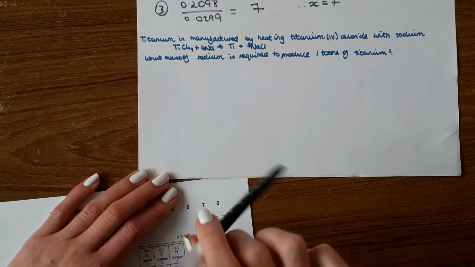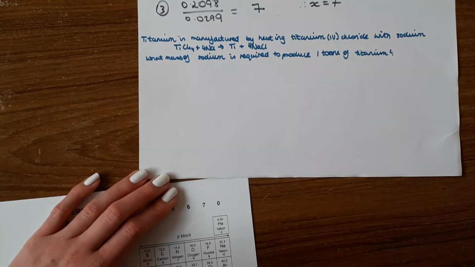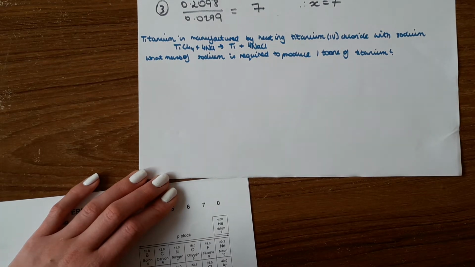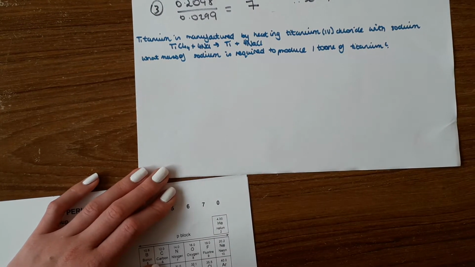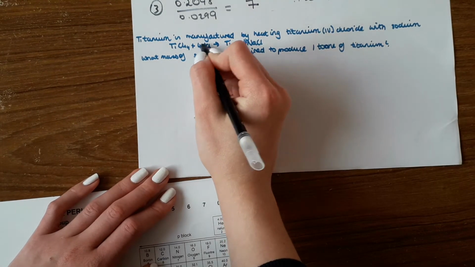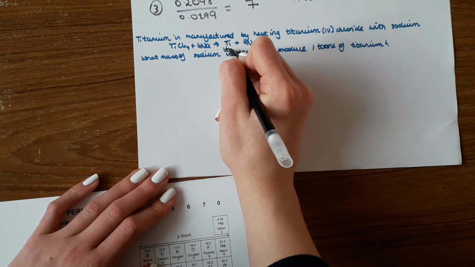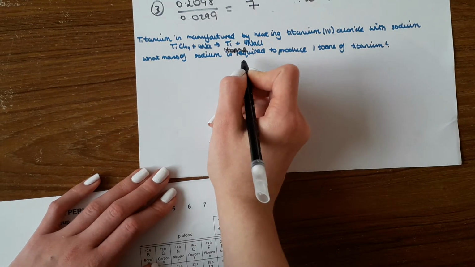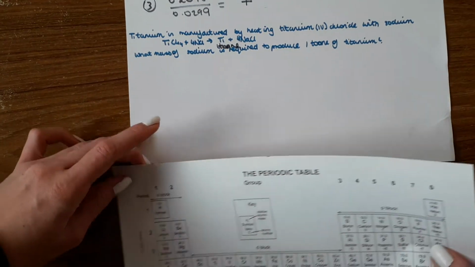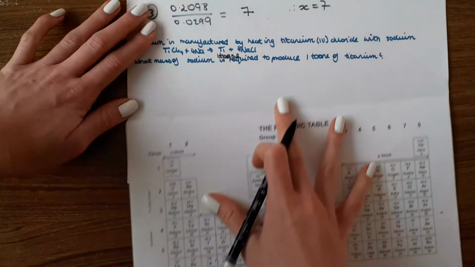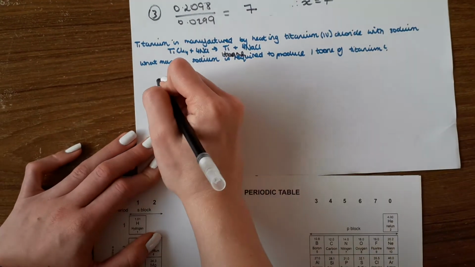Our next question. Titanium is manufactured by heating titanium(IV) chloride with sodium. This is the equation. What mass of sodium is required to produce 1 ton of titanium? So, we know sodium is needed to produce titanium. 1 ton of titanium is formed. So we know the mass. We know the MR of titanium, which is 47.9. So what you're going to do is find n.